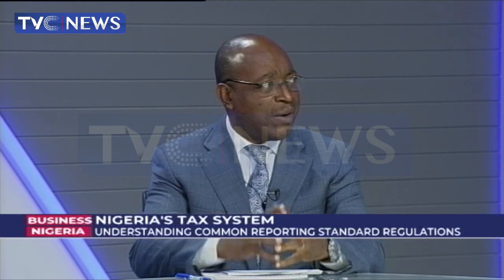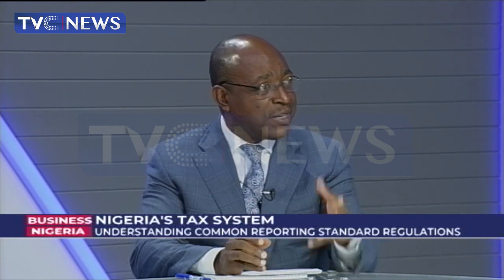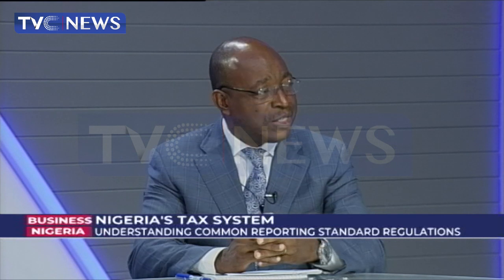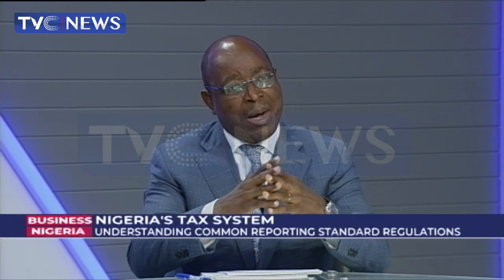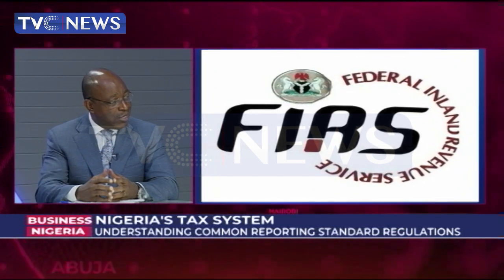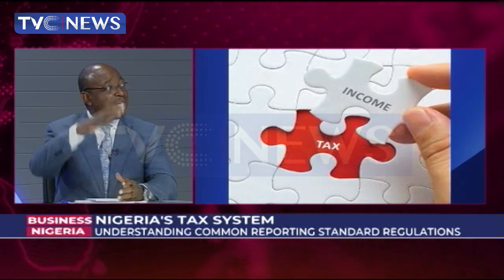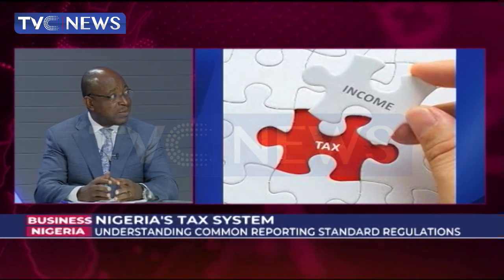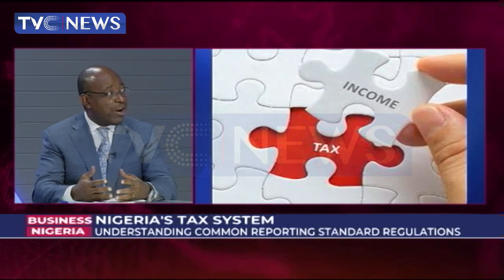Of course, we know we have two bases for assessing income: the source of the income and the place of residence of the recipient of the income. And so one of the approaches that has been put together is this CRS, to ensure that income derived from specific sources, for example, income derived from Nigeria, which has not been subjected to tax but is kept in foreign accounts, can be accessed by the Federal Revenue Service through this exchange of information arrangement.